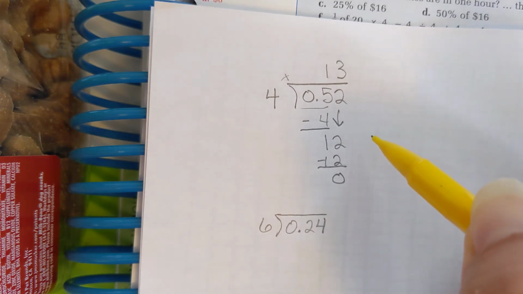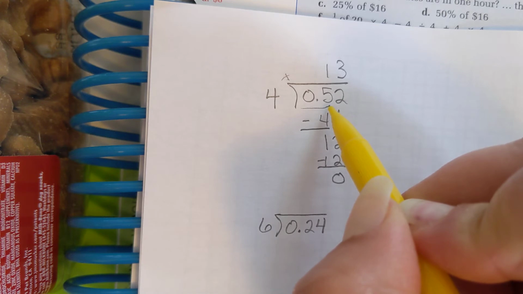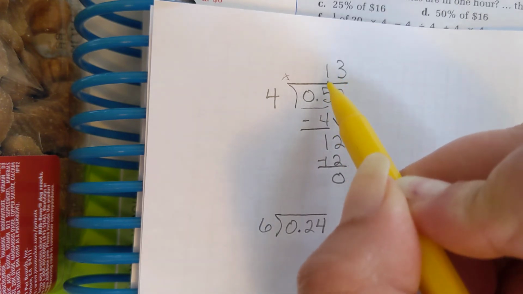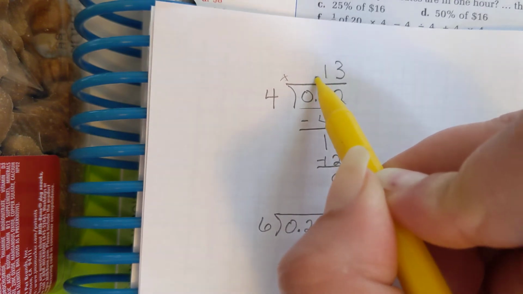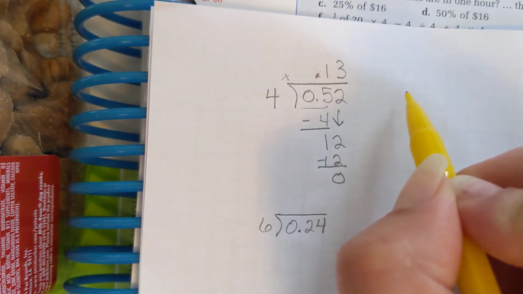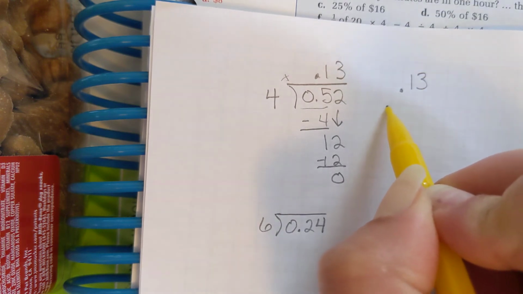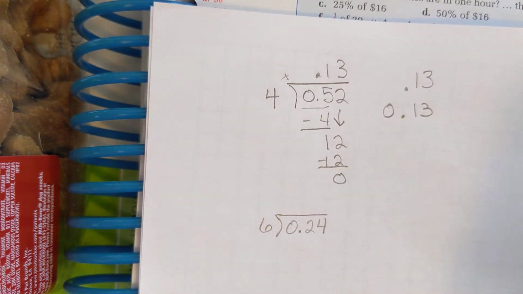Now let's go back and take a look at my decimal point. My decimal point is between the 0 and the 5. Okay, the 5 is the number that is right below the 1. The decimal comes right in front of the 5, so my decimal is going to go right in front of the 1 in my answer. So I could write this two ways. I could write .13 or I could write 0.13. Either of those answers is fine.